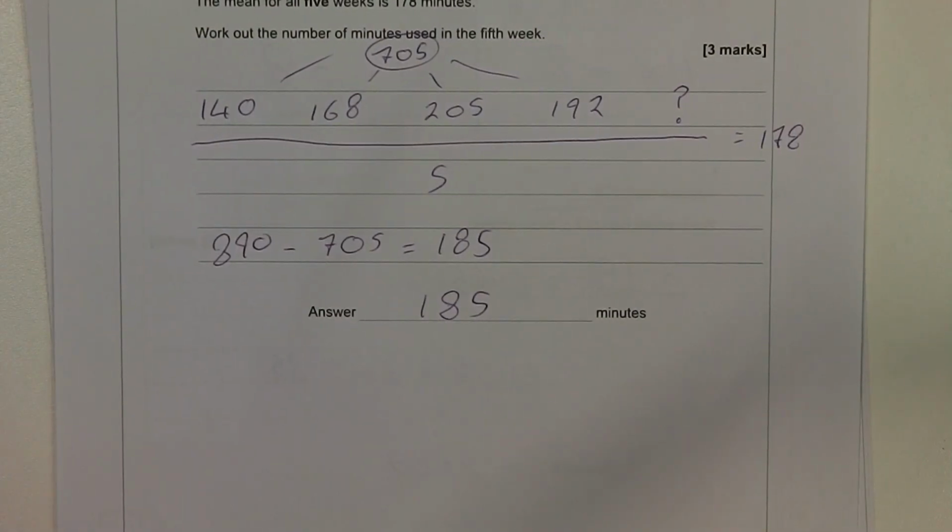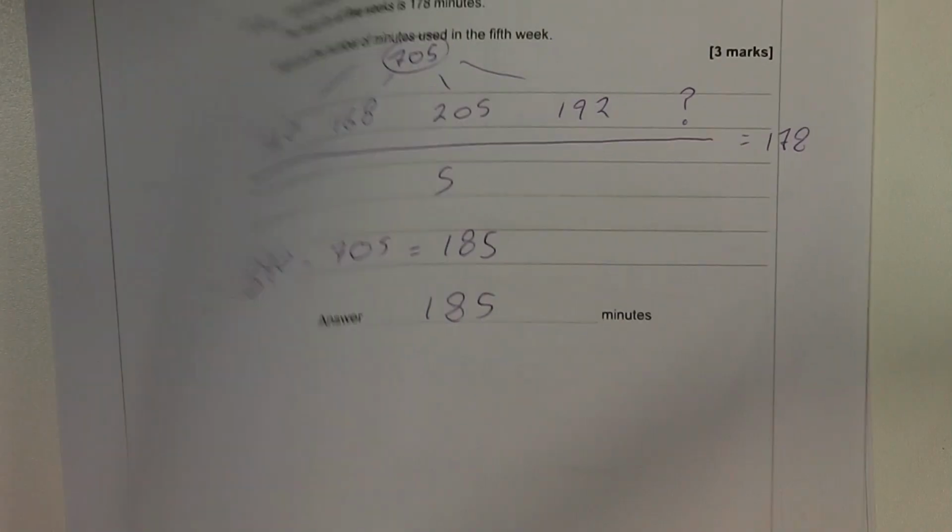Again, different ways of showing it. I'm just showing the basics, breaking it down into chunks for you. Okay.